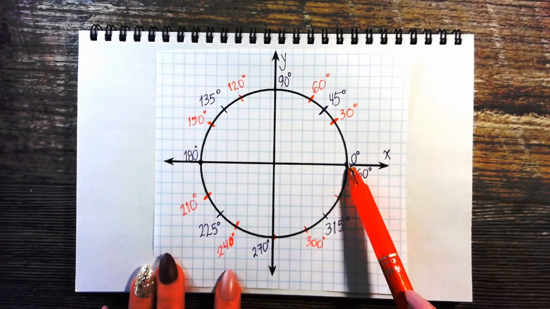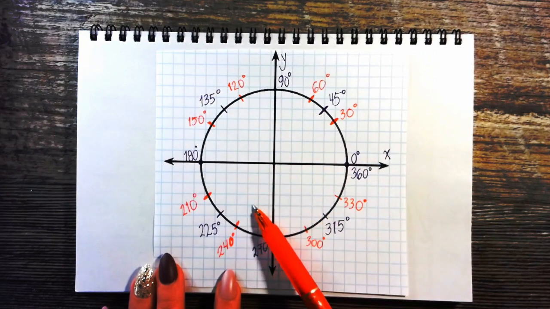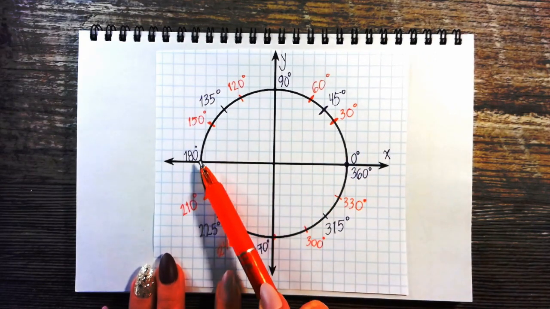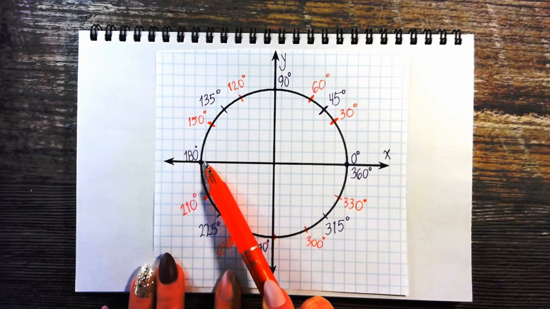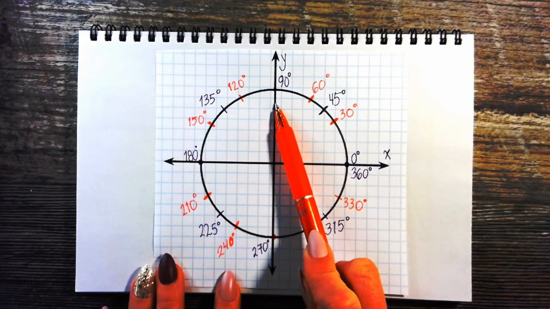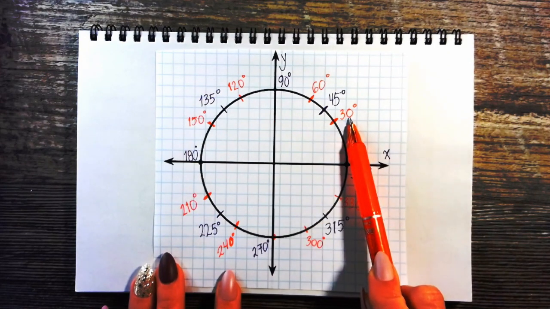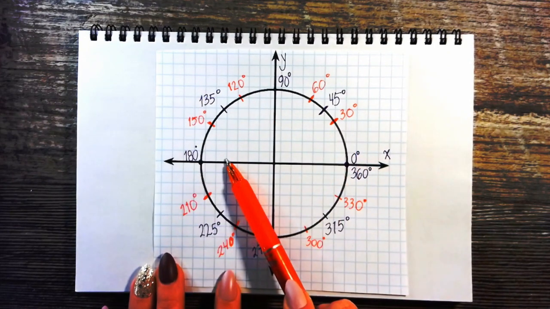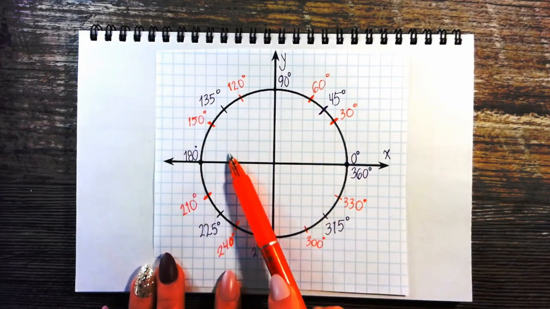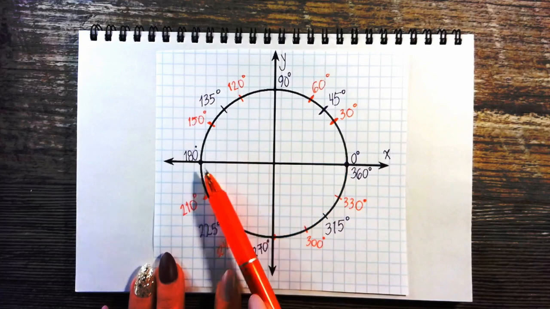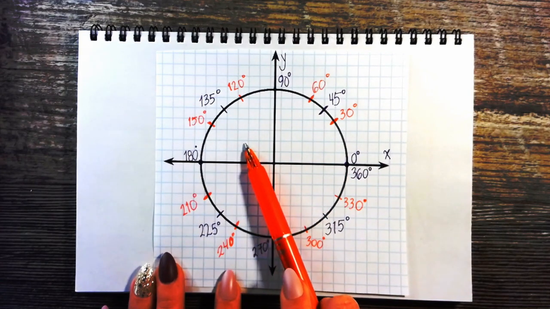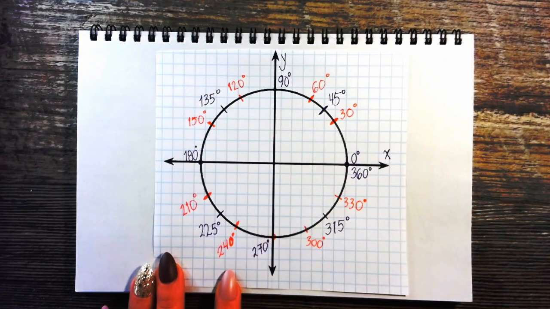Next, we started over. 0 degrees, full loop, 360. Halfway between 0 and 360, 180. Halfway between 0 and 180 is 90. What's 1/3 of 90? 30. 30 is what fraction of 180? If it's 1/3 of 90, that makes it 1/6 of 180. It's half of a third.